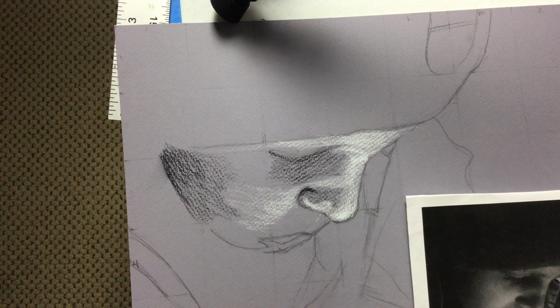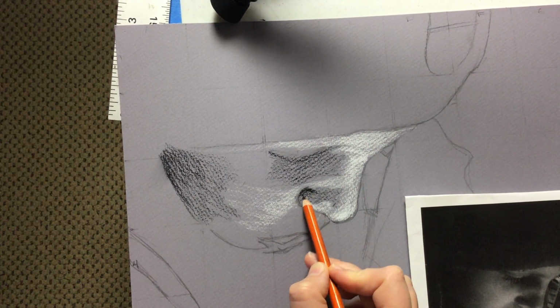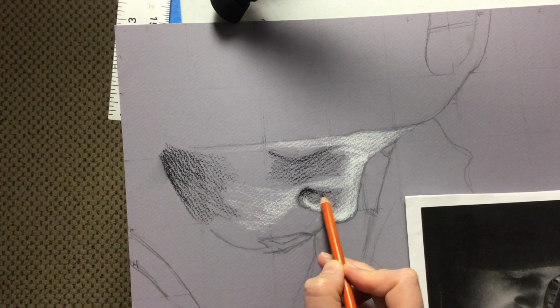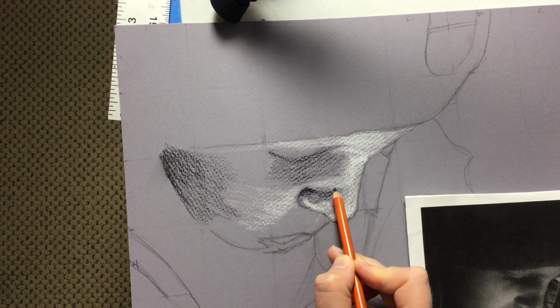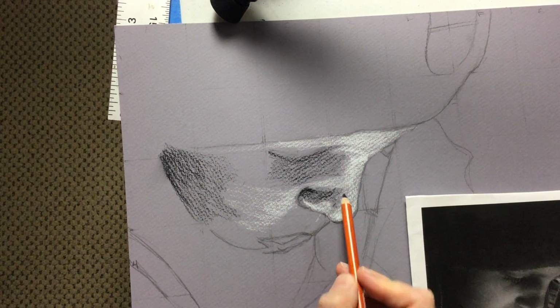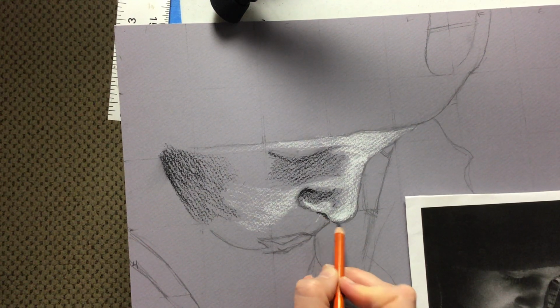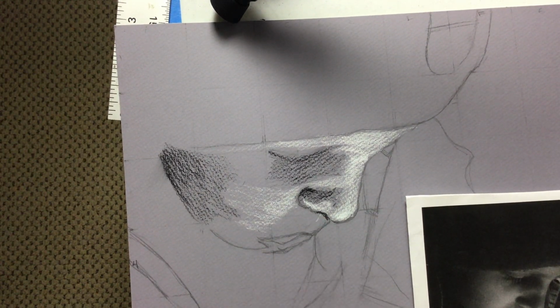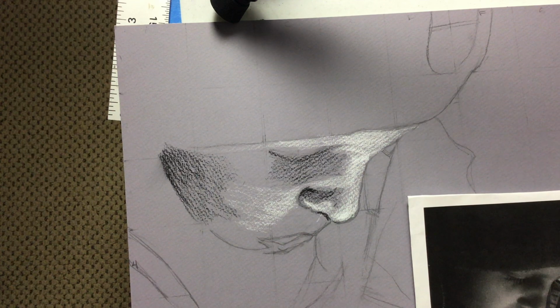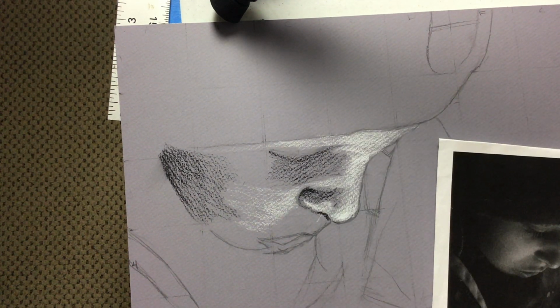Right, so I'm barely touching the surface, and then I can go back in and try to get those gradual transitions, pull out the places where it's a little bit darker. But remember, with this technique, I am not smudging, I'm not using the blending stump, I'm just using pencil control to try to make his nose look 3D, okay? I don't want you worrying about details yet.